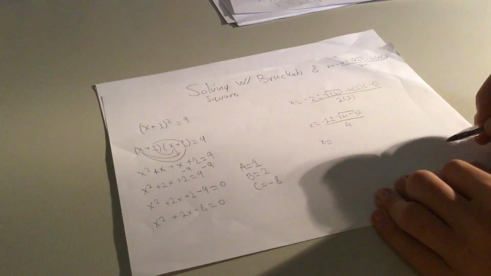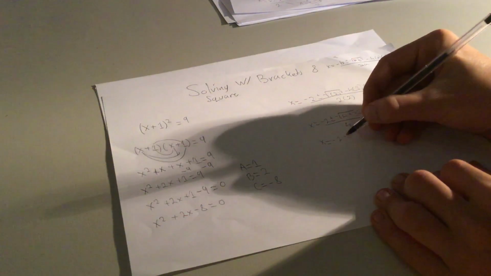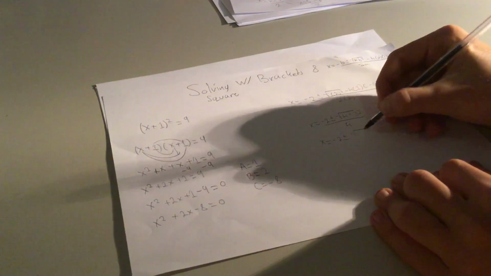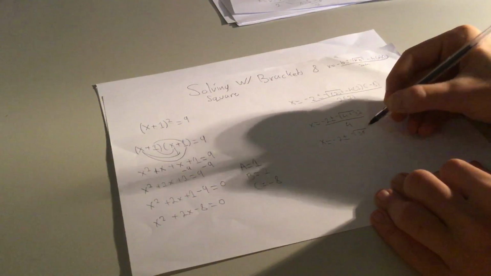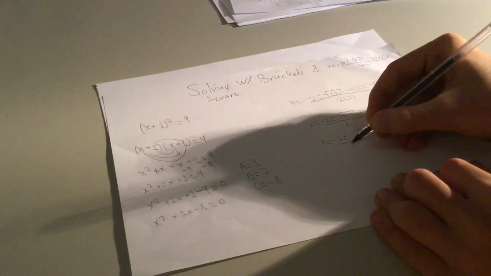So now we have x equals -2 plus or minus the square root of 4 plus 32, which is 36, over 4.